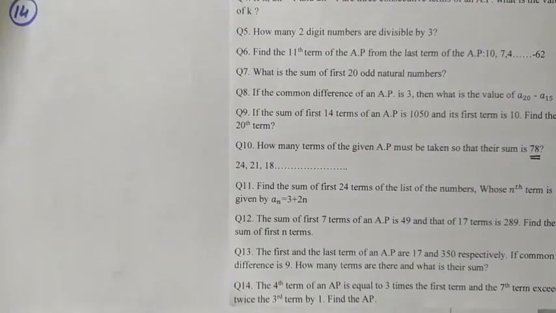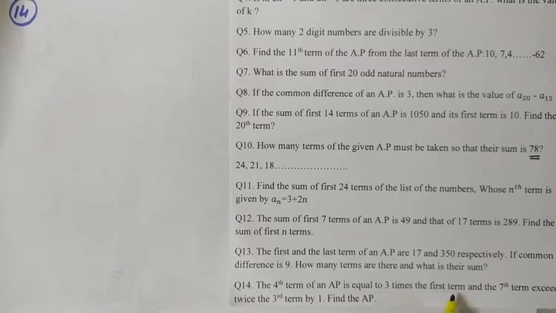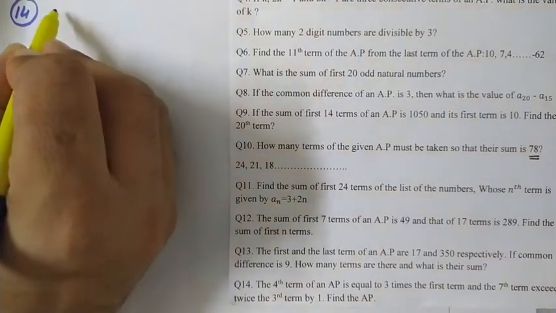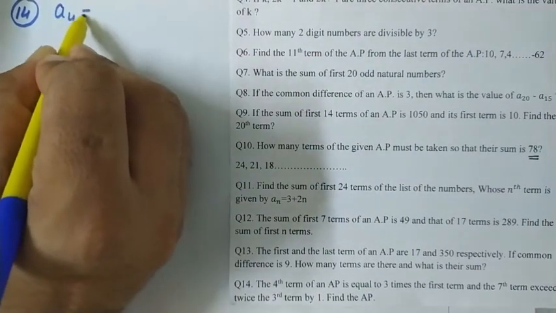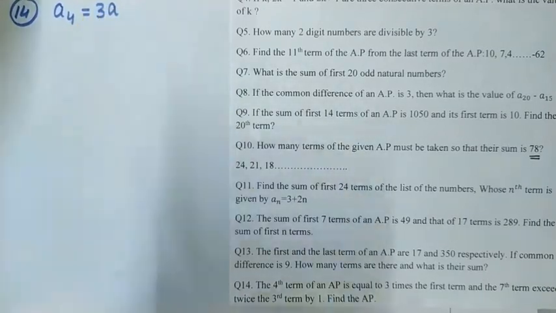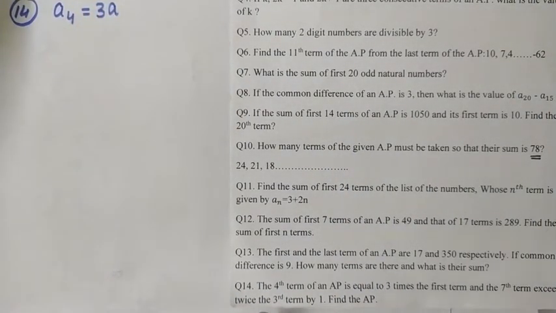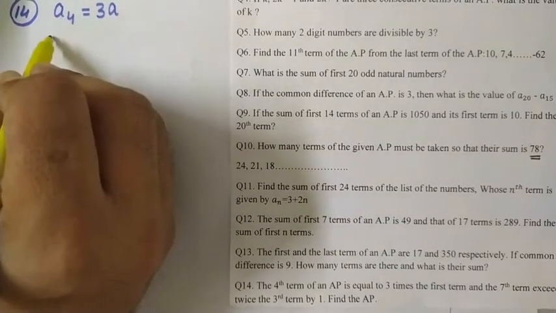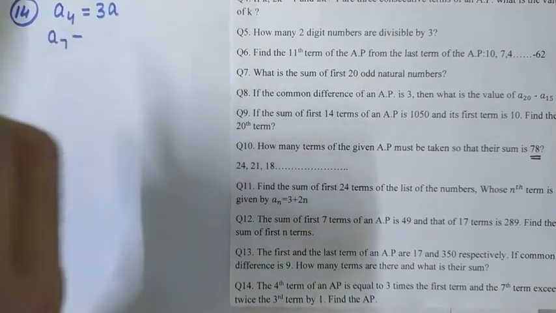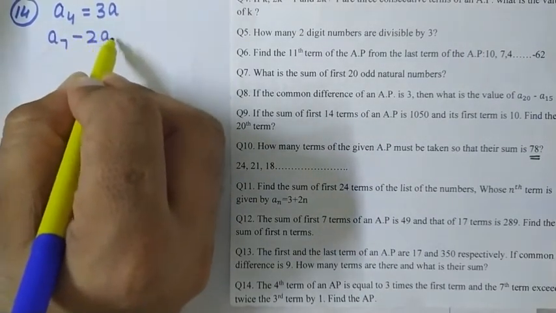So now the last question is, the fourth term of an AP is equal to 3 times the first term. So it means the fourth term, A4, is 3 times the first term, 3A, right? So next is, the seventh term exceeds twice the third term by 1. It means the seventh term is exceeding twice the third term by 1. So it means the seventh term minus twice the third term, so 2 into A3, is 1.